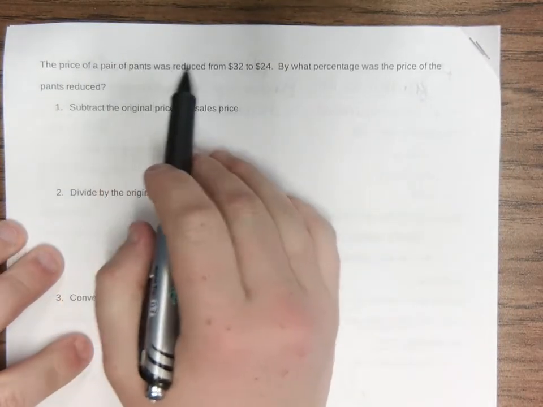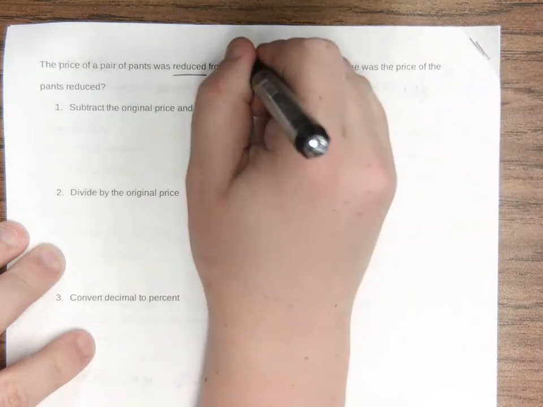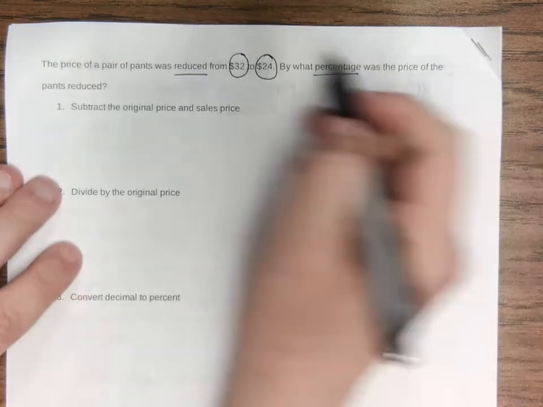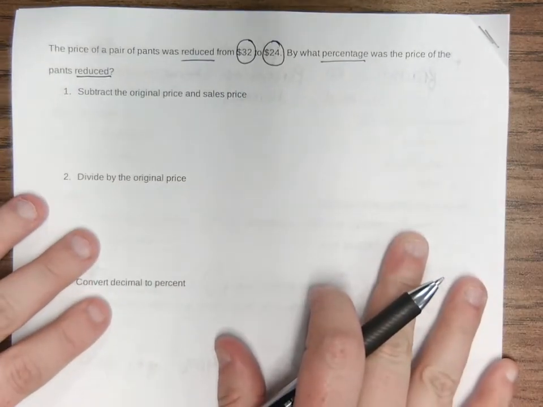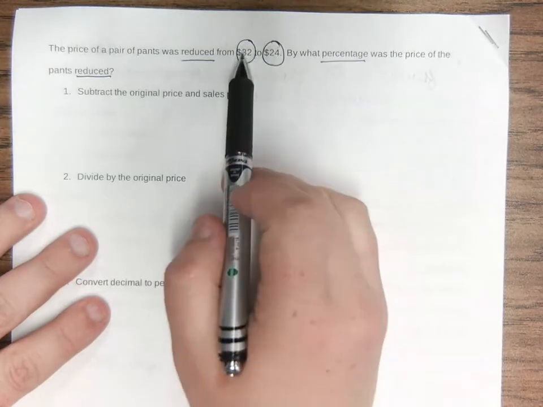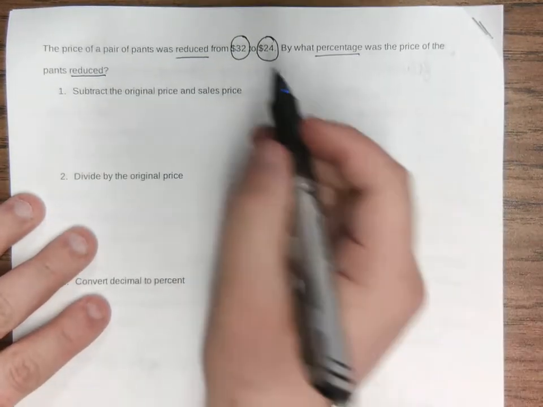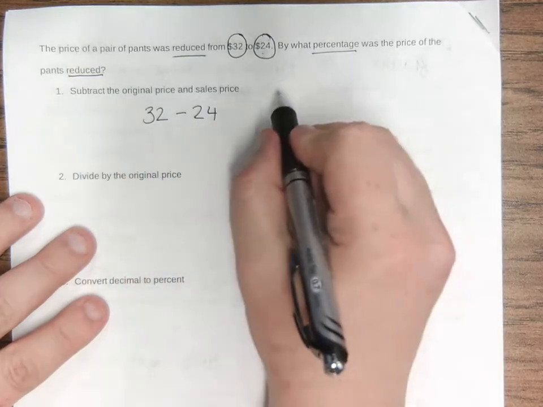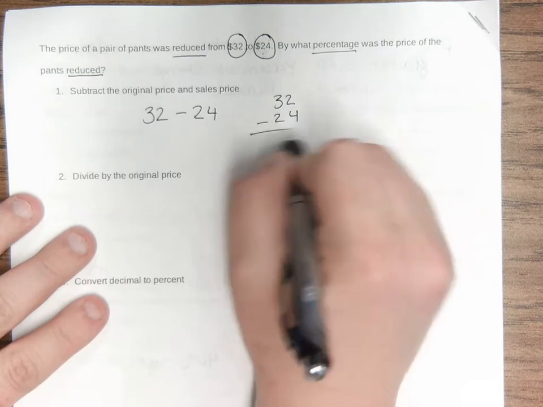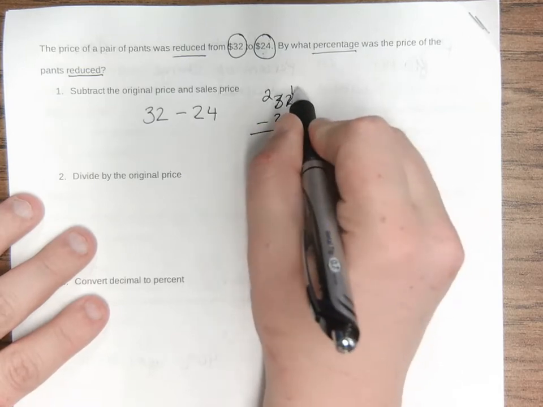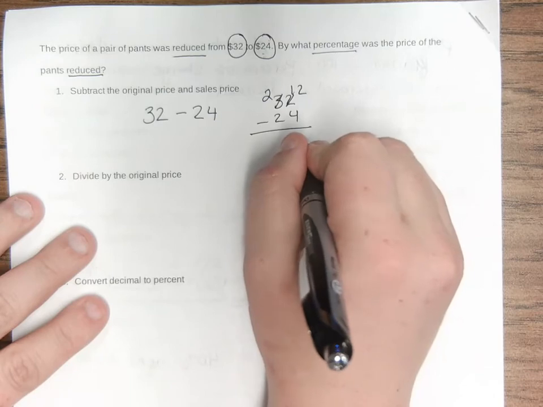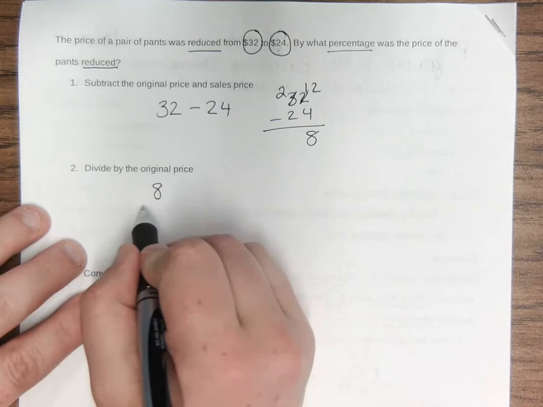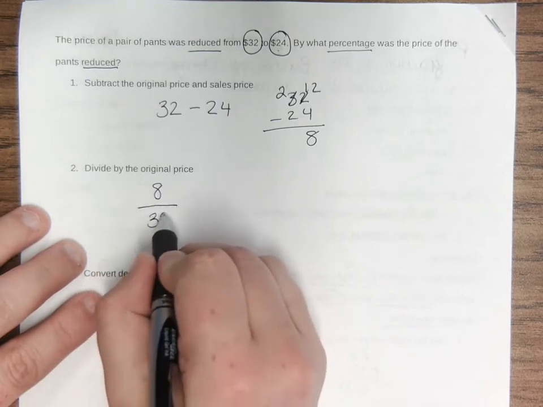The price of a pair of pants was reduced from $32 to $24. By what percentage was the price of the pants reduced? Okay, so this is a percent of change problem because we're trying to find the percentage that it changed. So I'm going to do the original price minus the sales price, what it was reduced to. So we're going to do 32 minus 24. Borrow from that 3, give that a 2. And then 12 minus 4 is 8. And then we're going to divide by the original price. So we're going to do 8 divided by 32.